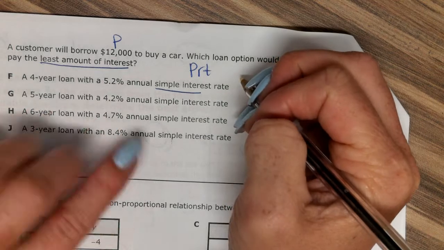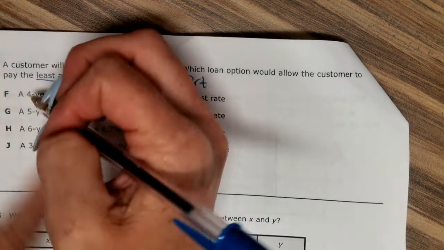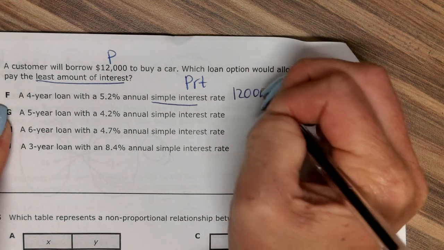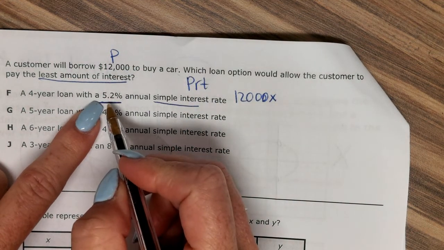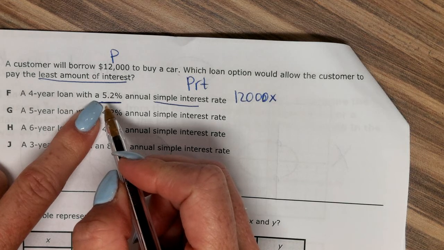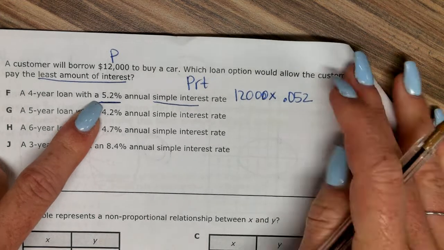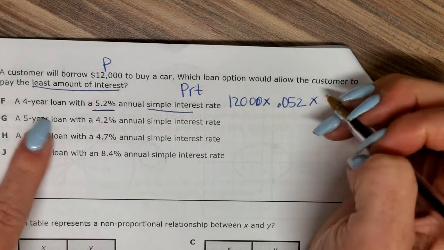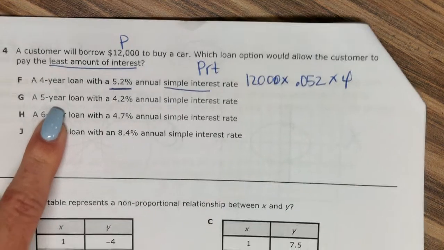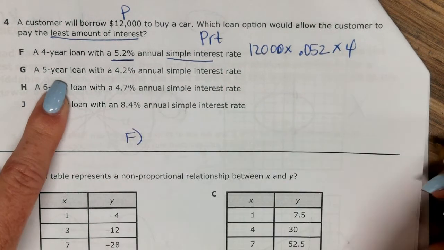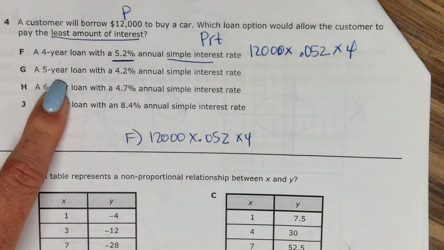So everybody look, what's my principal for every single one? Y'all better be writing this down. So you're going to write choice F, 12,000 times. What's the rate? But you have to change that by dividing by 100. 5.2 divided by 100 is 0.052. Write it down. Times, what's the time? 4. All right. What am I going to write down for G? Y'all, for your answers, you're going to write this: 12,000 times 0.052 times 4. Do y'all make sense what you're writing?